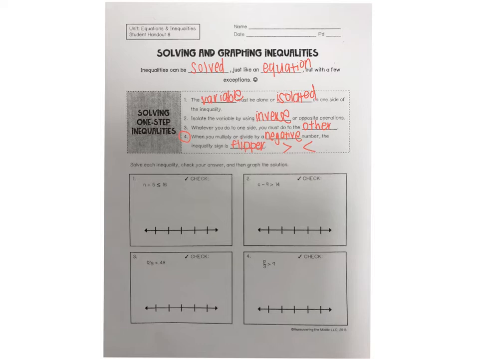So let's look at number 1. It says n plus 5 is less than or equal to 16. I'm going to isolate the variable by doing the inverse operation. What's the inverse operation of addition? Subtraction. When I subtract 5 from 5, I end up with 0. It cancels out on the left side of the equation. And then I want to subtract 5 from the other side. What's 16 minus 5? 11. So now I'm left with the inequality n is less than or equal to 11.